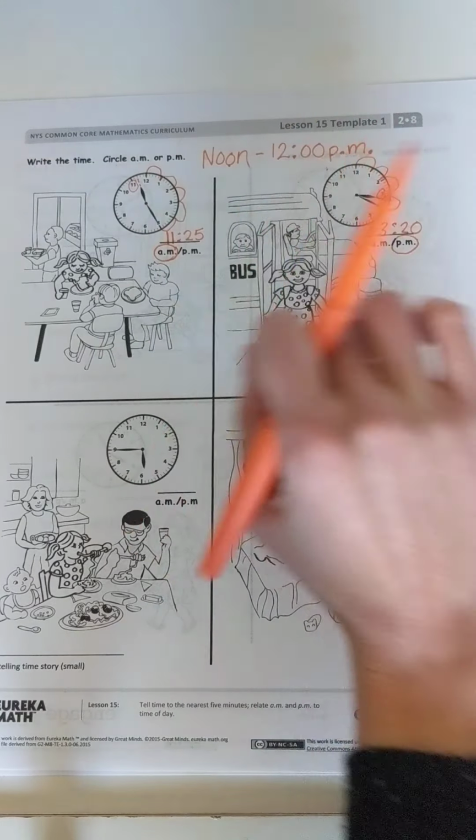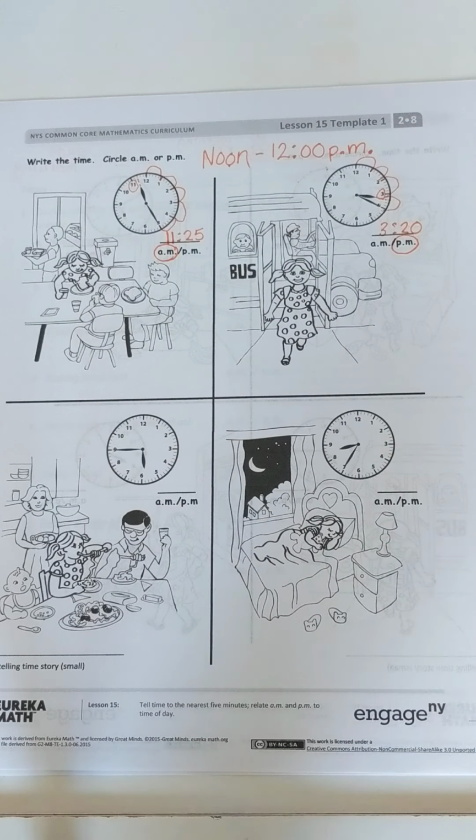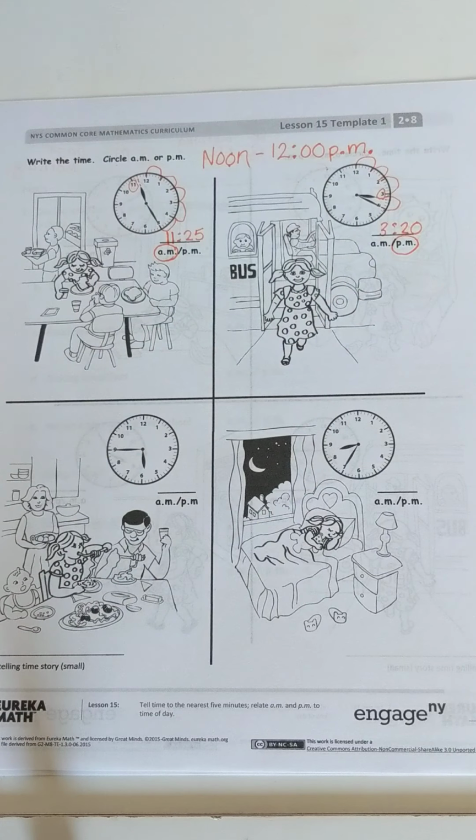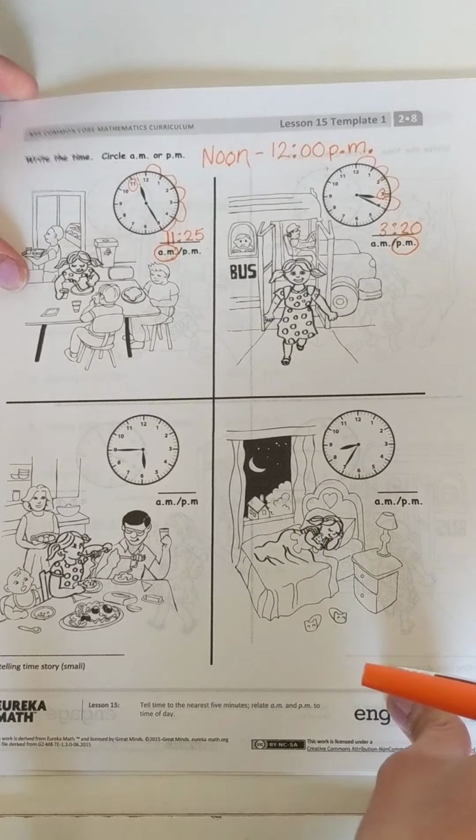Okay? There would be no reason for us to be getting off the bus. We would be sleeping at 3:20 a.m. because 3:20 is only about 3 hours past midnight. Yep, we're still asleep. So that definitely wasn't right. So I want to make sure I do p.m. because that means the afternoon.